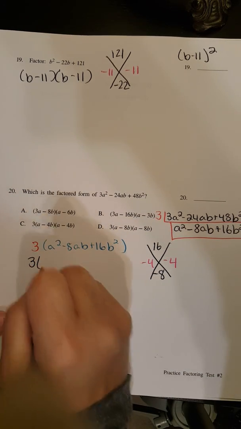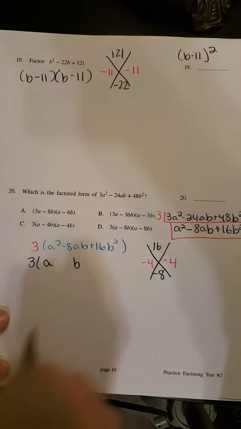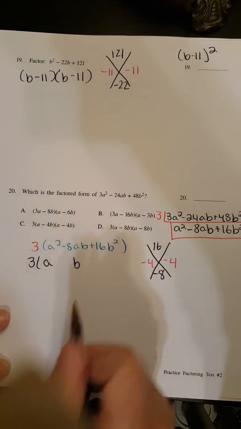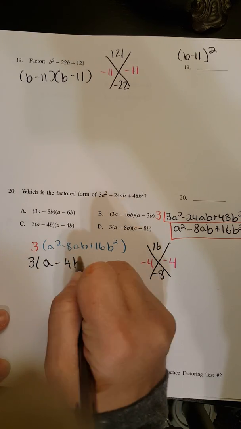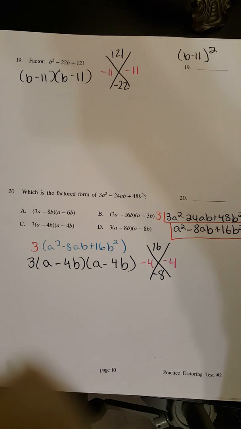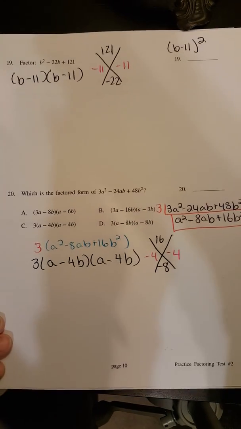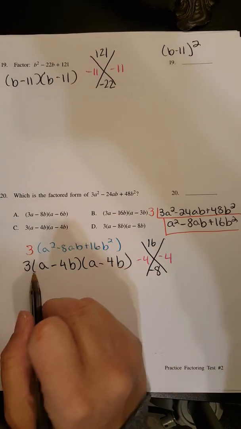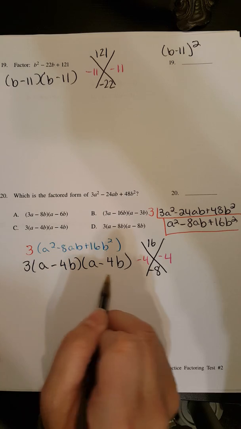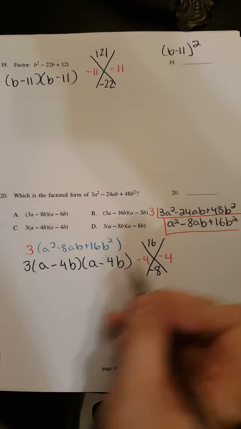Now, this one's a little weird with our letters. We have A and B. So here we have A minus 4B and A minus 4B. And again, we could check that using our area model or boxes to multiply it back in or by using FOIL. So here, let's see which one this matches. And that's going to match answer choice C here.